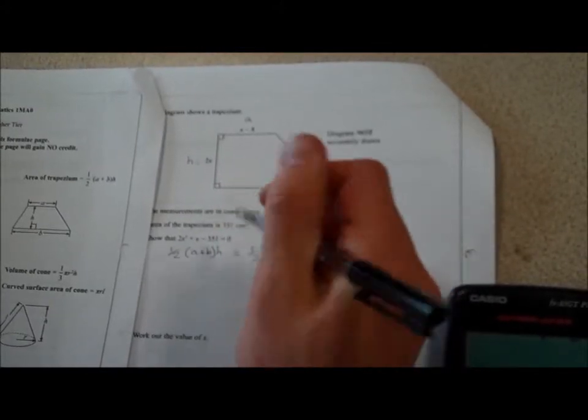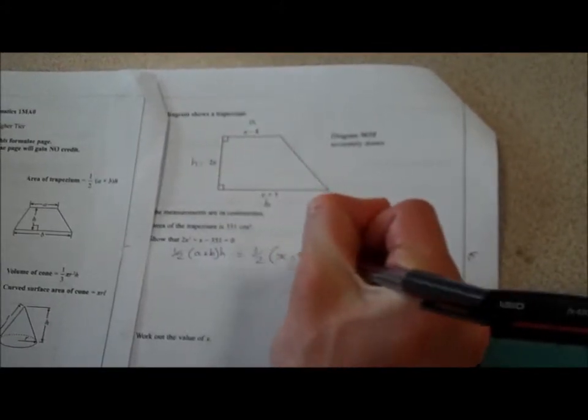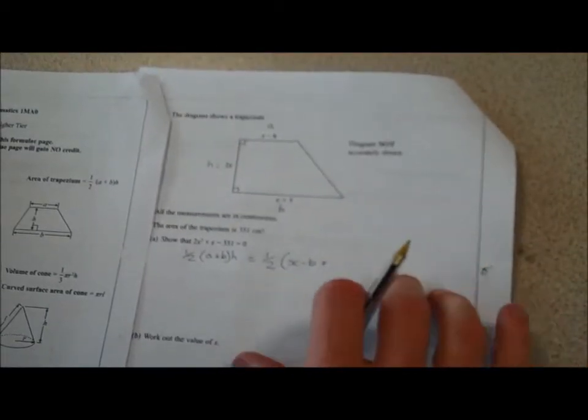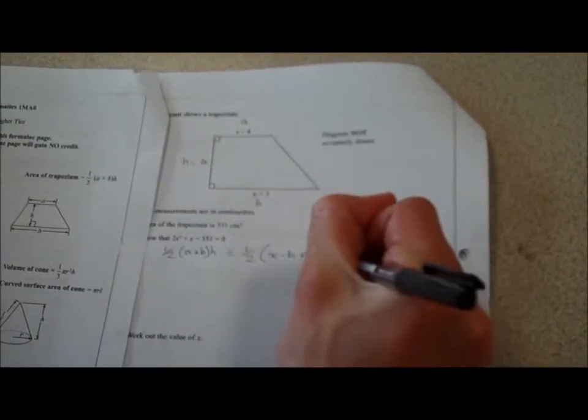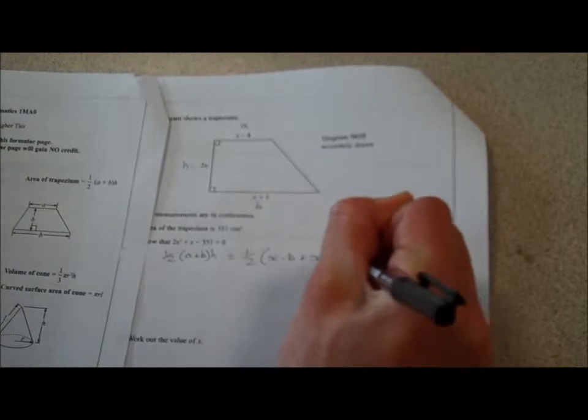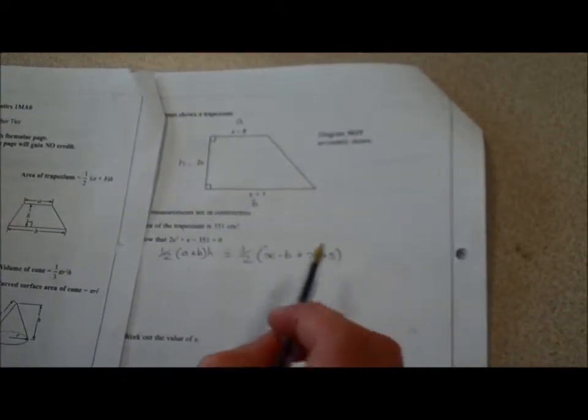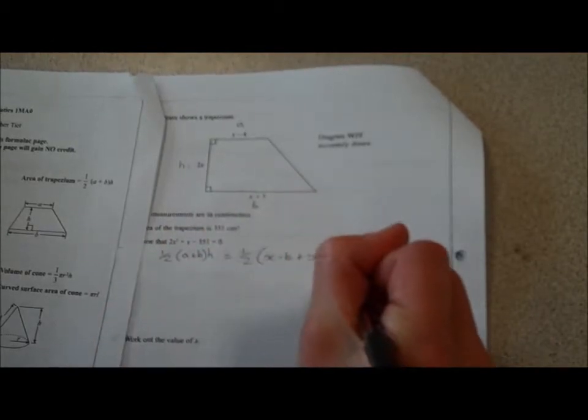So we've got a half, bracket, the A, which is x minus 4. We're going to add to that the B part, which is x plus 5, close our brackets, so that's the A term and the B term, and we're going to multiply it by our H side, which was 2x. So this is going to need a little bit of tidying up for us first of all. We'll keep that part of the bracket.